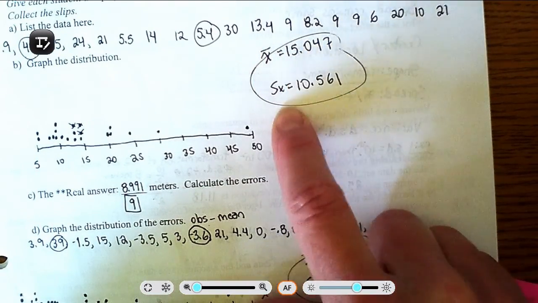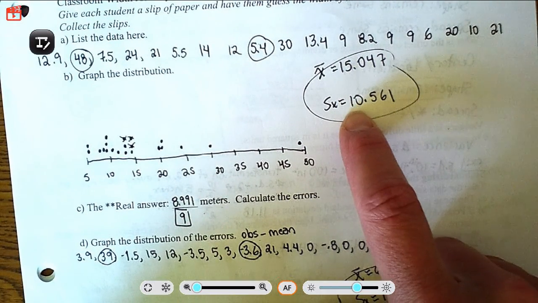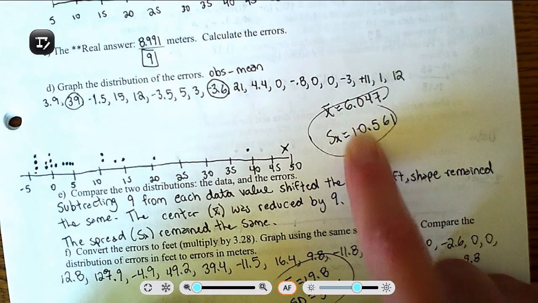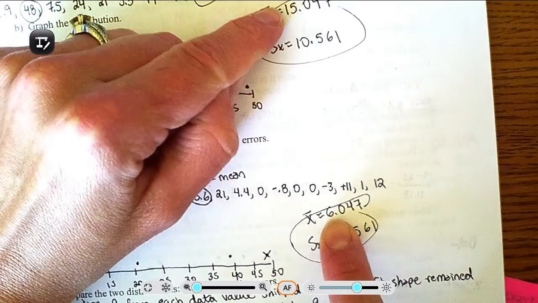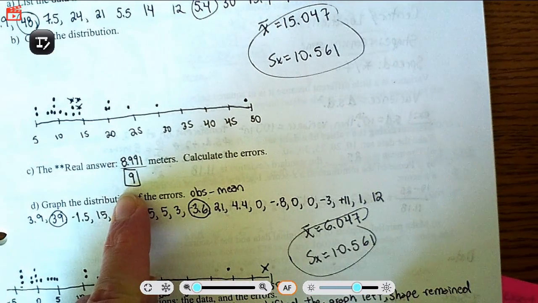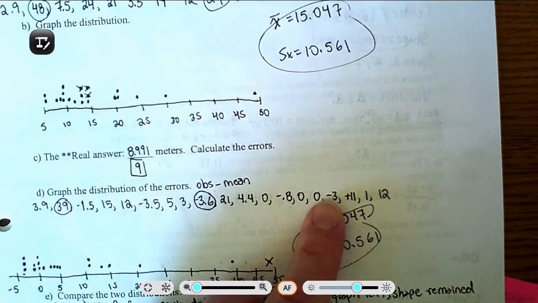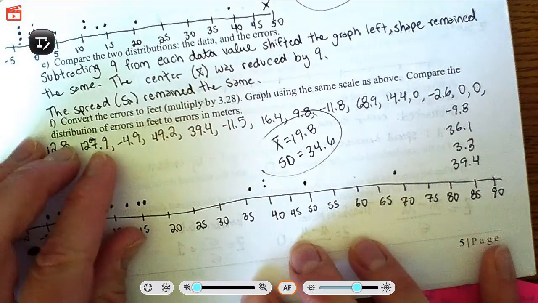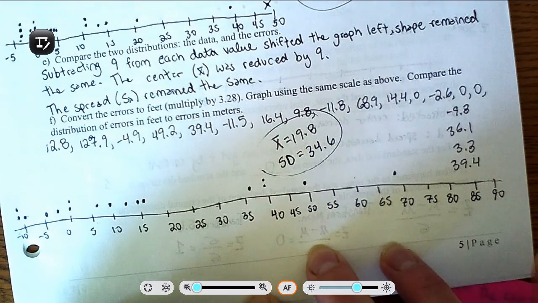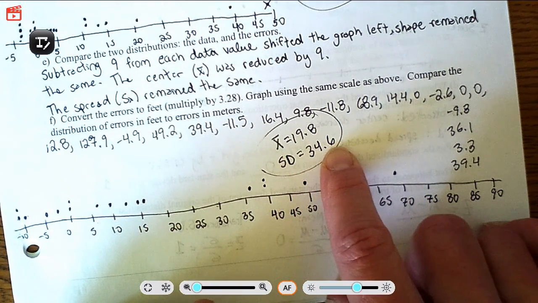I found the mean and the standard deviation of the first set of data. The mean was 15, the standard deviation is 10. I went here and found the mean and standard deviation. The mean was 6 now, which was straight up 9 units less. I subtracted 9. Okay, the standard deviation didn't change a bit. Now when I took my last set of data, my errors in feet, I found that my mean was 19.8 and my standard deviation was 34.6.